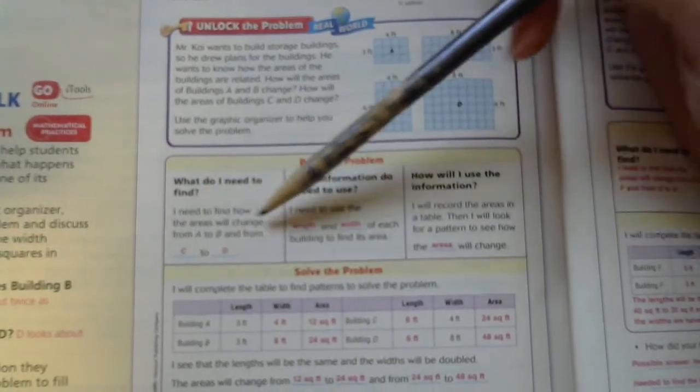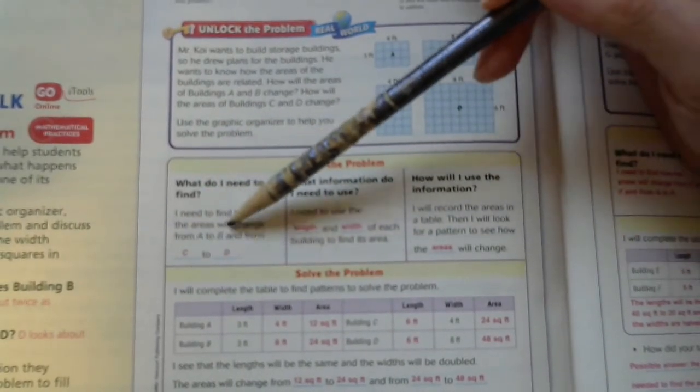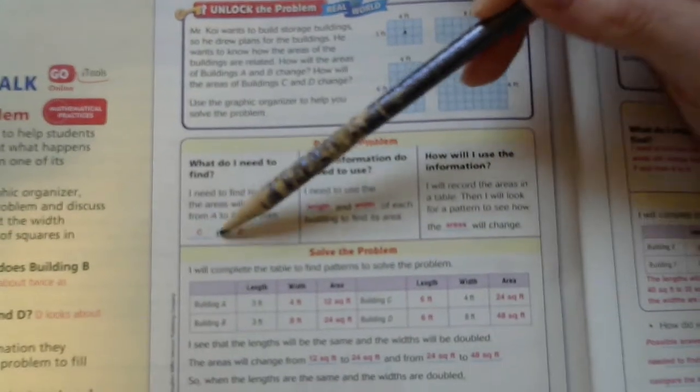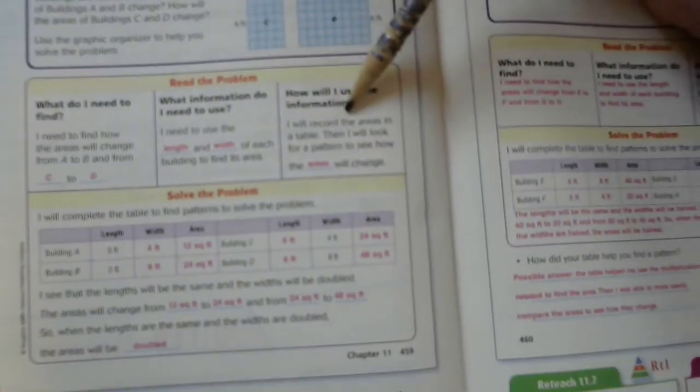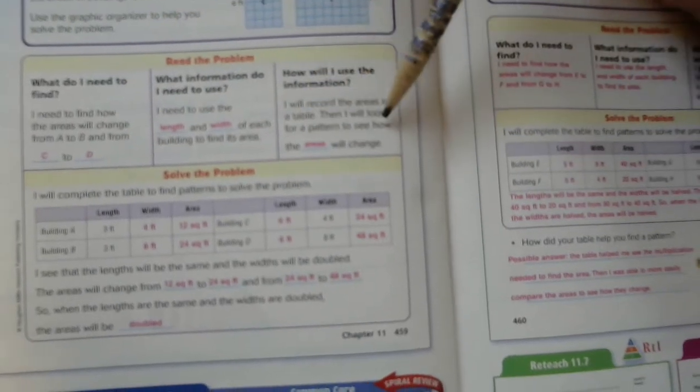What do I need to find? I need to find how the areas will change from A to B and then from C to D. What information do I need to use? I need to use the length and width of each building to find its area. How will I use this information? I will record the areas in a table. Then I will look for a pattern to see how the areas will change.